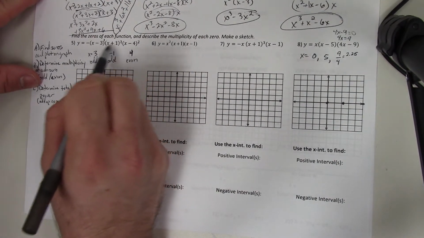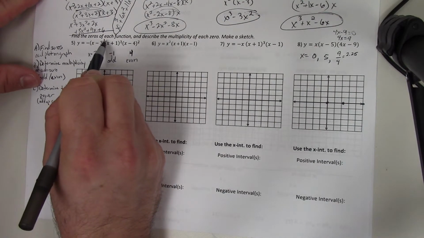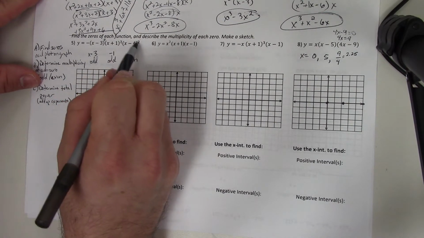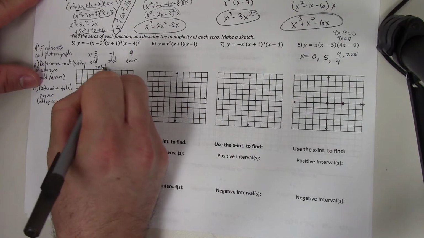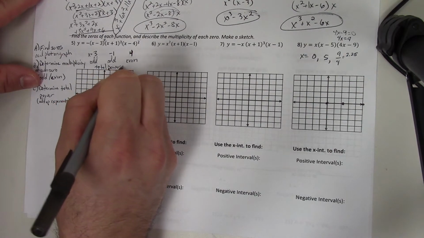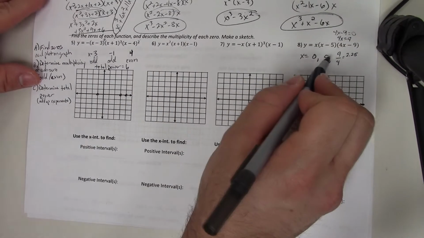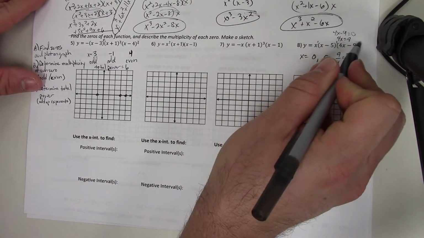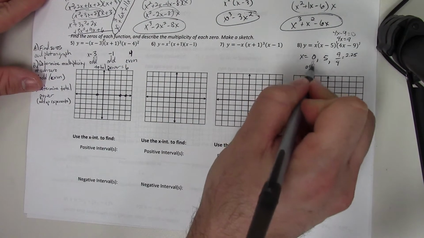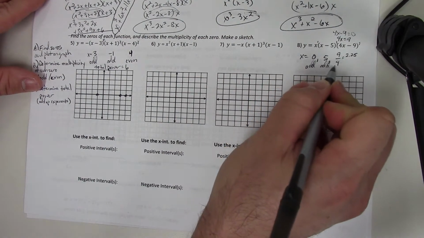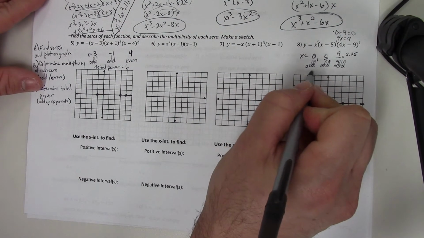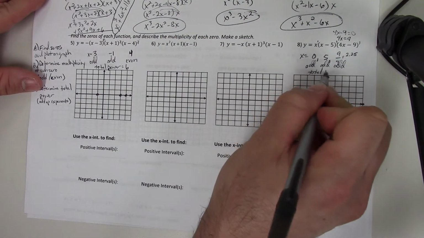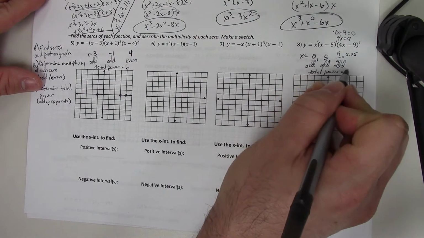If I were to FOIL this out, I'd have an x cubed and an x. So I'd add 1 plus 3 plus 2, and total power is 6. Similarly, on this one over here, there's nothing on any of them, so this is really x to the first, that to the first, that to the first. So these are all odd, and the total power is 3.